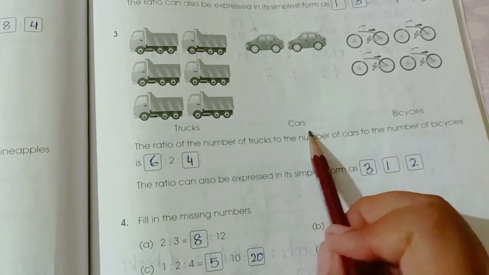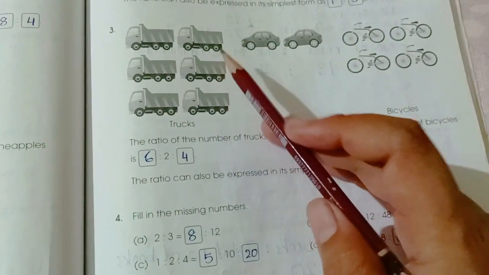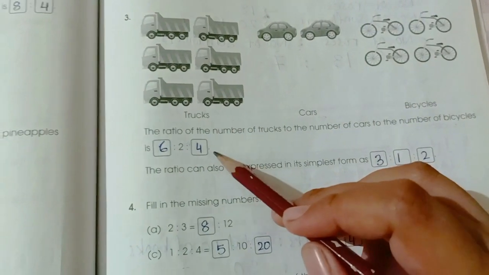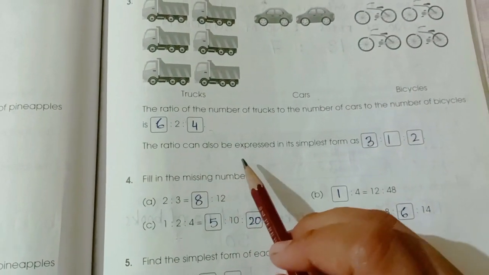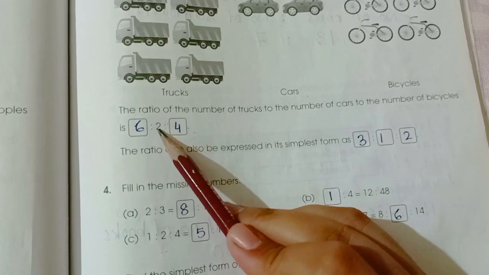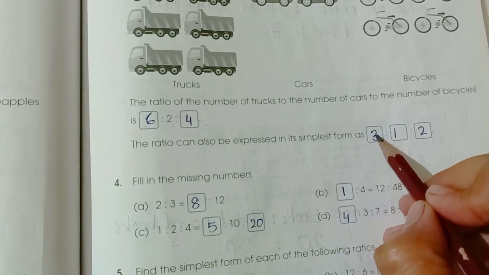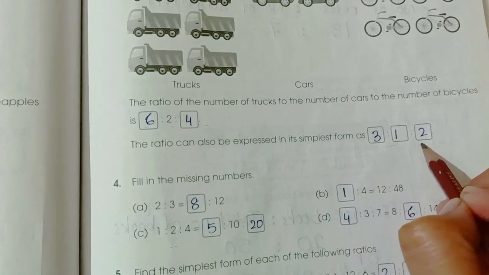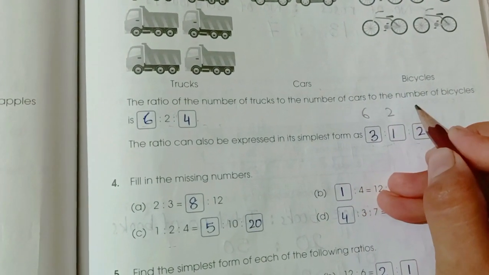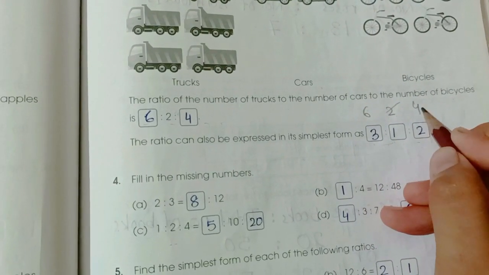Here we have trucks, cars and bicycles. The ratio of trucks to the number of bicycles. So here we have 1, 2, 3, 4, 5, 6 trucks, 2 cars and 4 bicycles. The ratio can also be expressed in the simplest form. Here is the simplest form. As we can see, 2, 4 and 6 are all multiples of 2. So we can write 2 3s are 6, 2 1s are 2, 2 4s are 8, 2 2s are 4. 2 1s are 2, 2 3s are 6, 2 2s are 4.